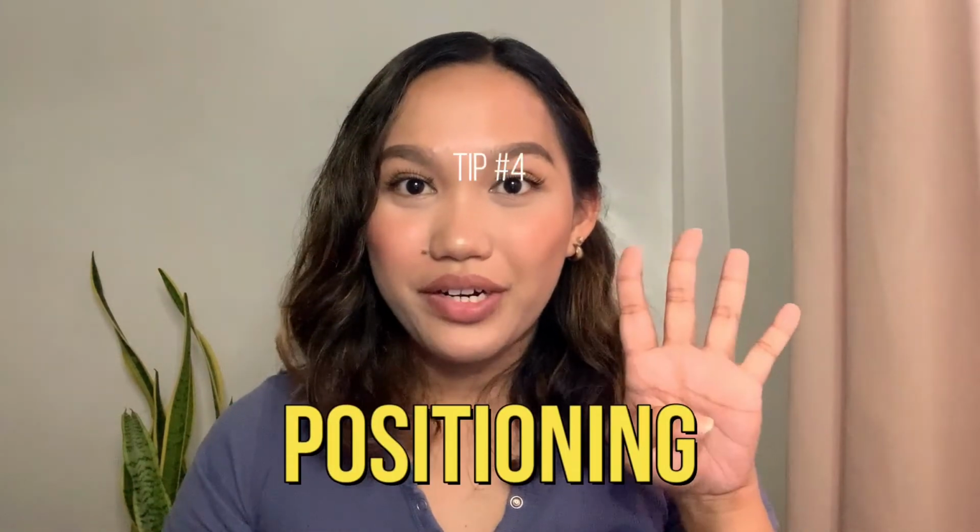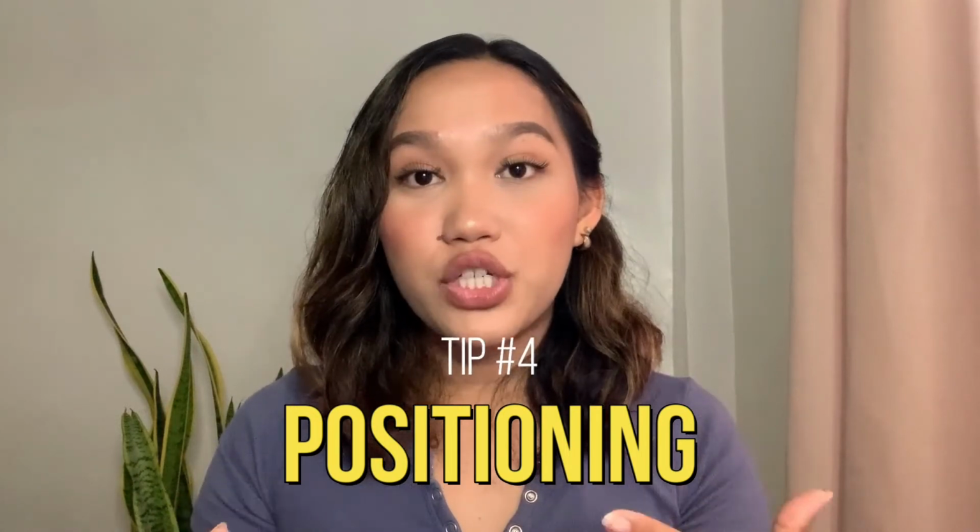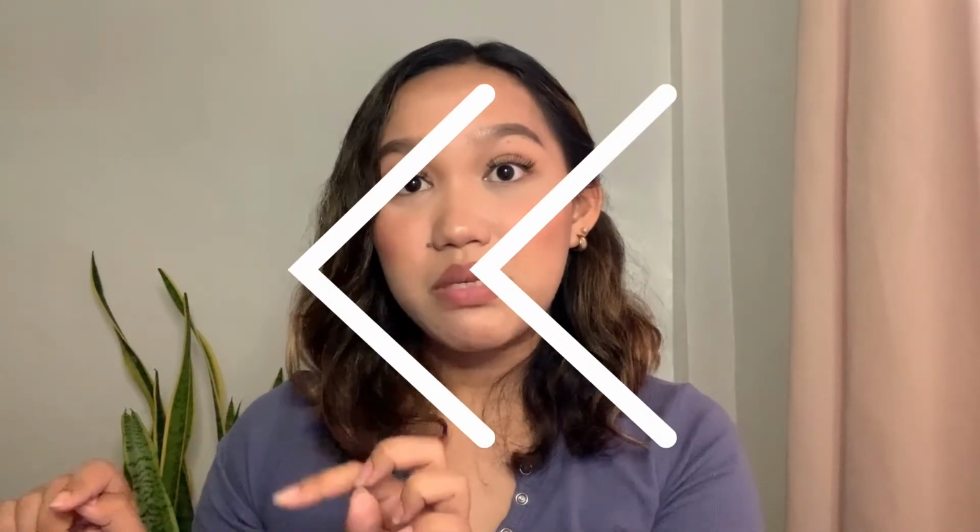Tip number 4, positioning. For the positioning, I make sure where I can put my face as a human element and the text. I put my face as the human element on the right side and the text on the left side. You can see a timestamp on your right side, and it will block your text. I make sure that people can read those words in full. It's great to have good positioning of the elements of your YouTube thumbnail.